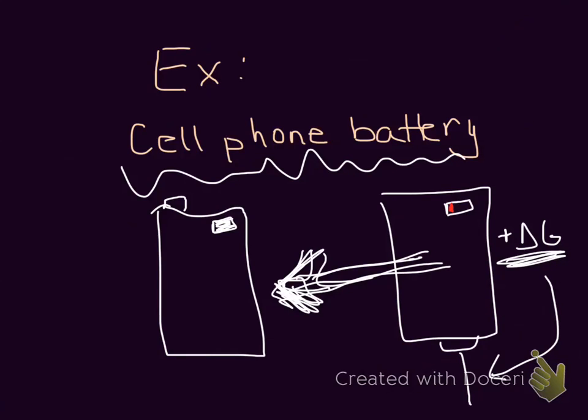And the second you take the power cord out, so let's say you only half charge it, right? As soon as you take this power cord out, it's not going to go to full power on its own unless you plug this back in. Okay?